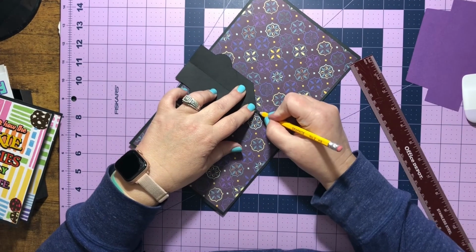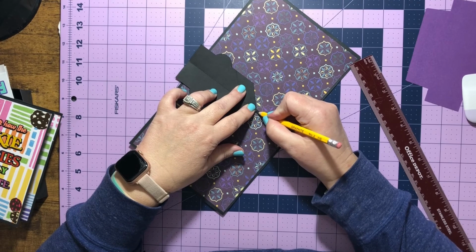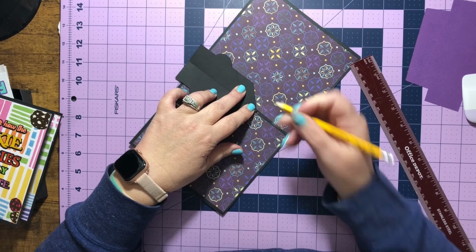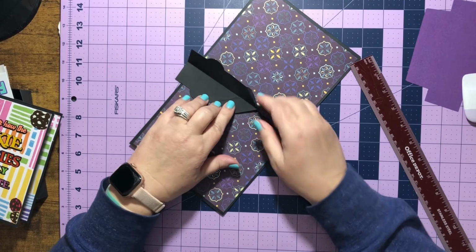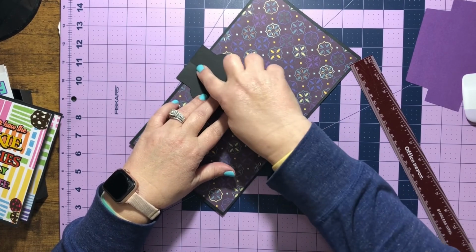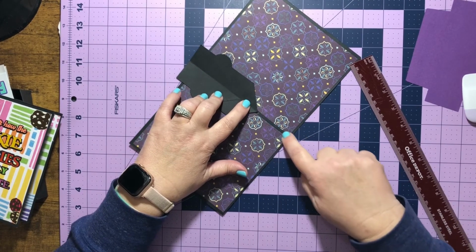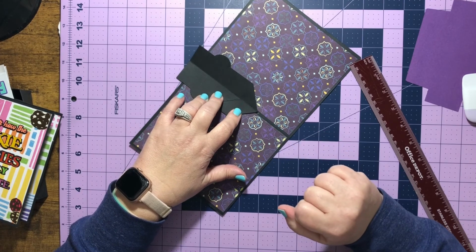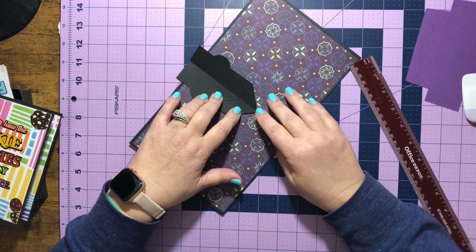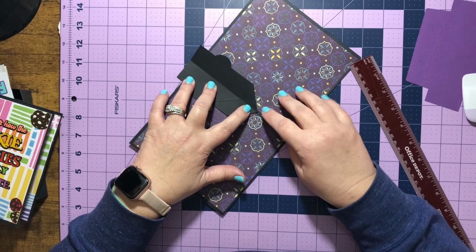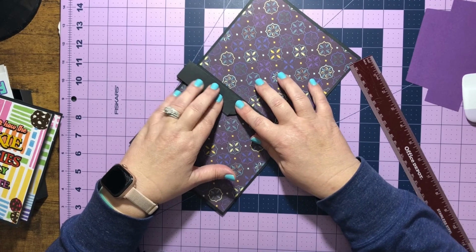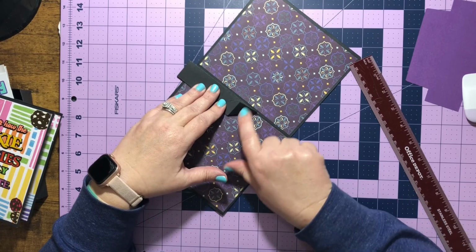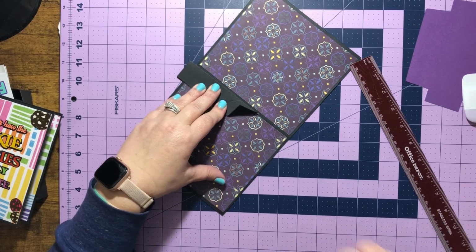So I'm going to give mine a little mark. We're not going to see this. So I'm going to fold this over here. This score line in the center, we want to line up with this score line in the center, okay? And then once you have yours lined up, I'm going to fold mine over like so. And we're only going to put glue on this little triangle flap here.